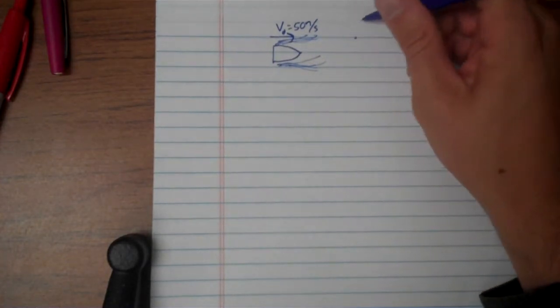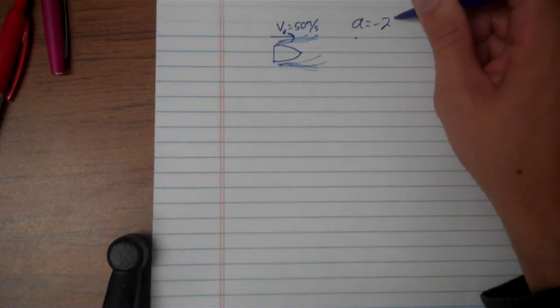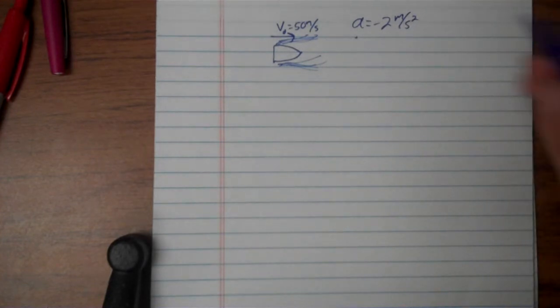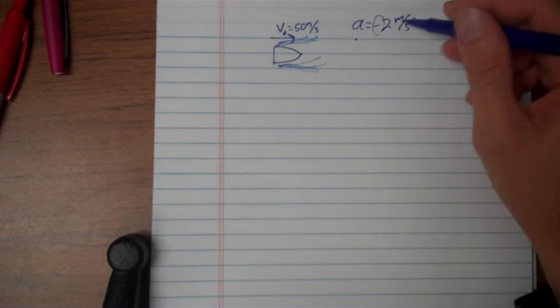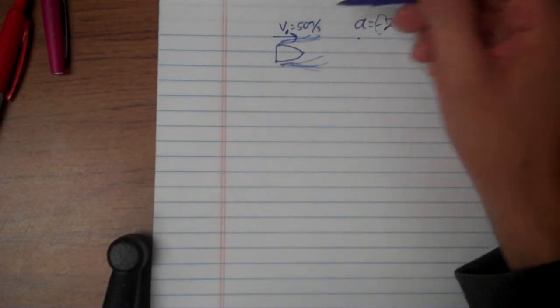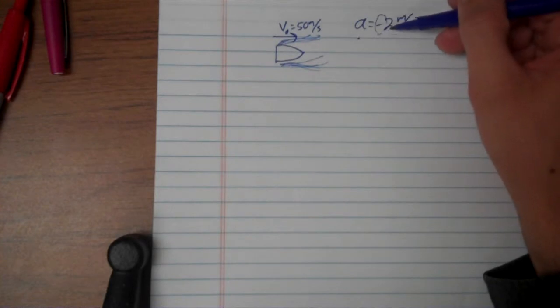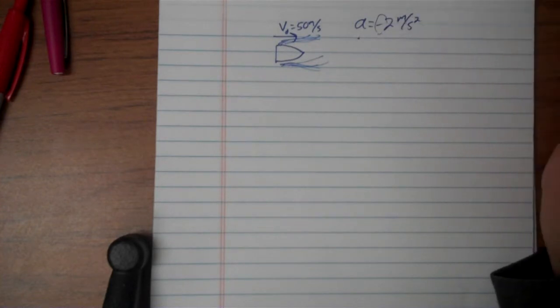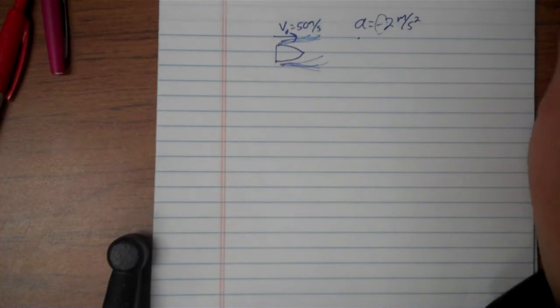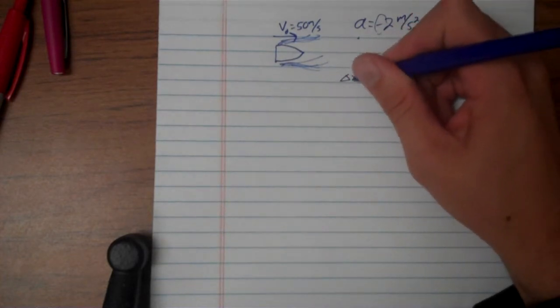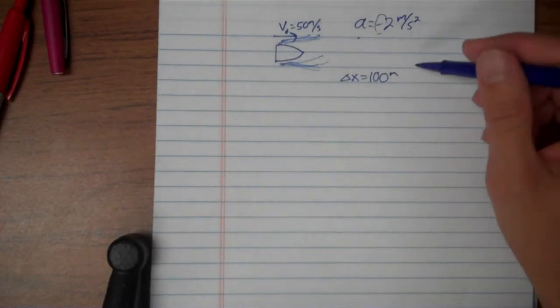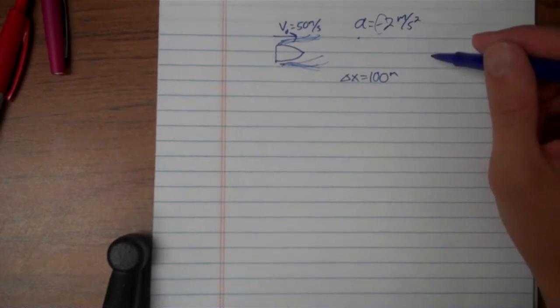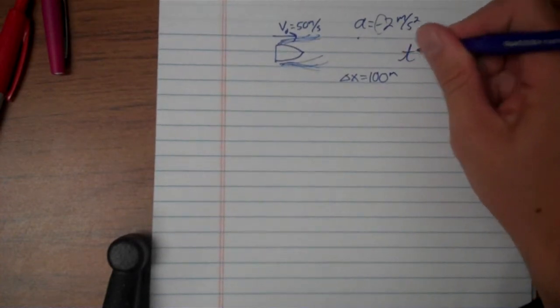And it's going to slow down at a rate of -2 meters per second squared. I should point out I kind of just tossed in this negative. The reason for the negative is that if it's moving in the positive direction and it's going to slow down, it needs to be losing speed, so losing 2 meters per second every second. We want to see what happens after it's gone 100 meters. I want to know mostly how much time it takes to do that, but once we find the time we can also find some other information. So we're going to work on finding time.